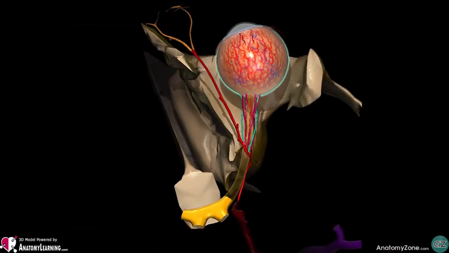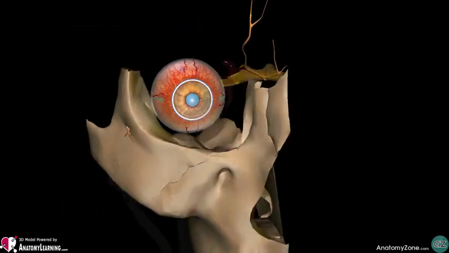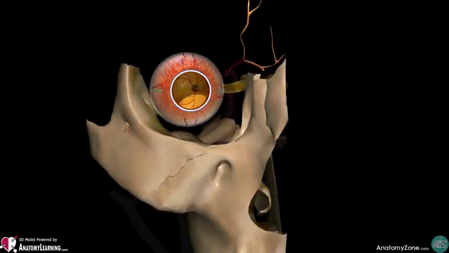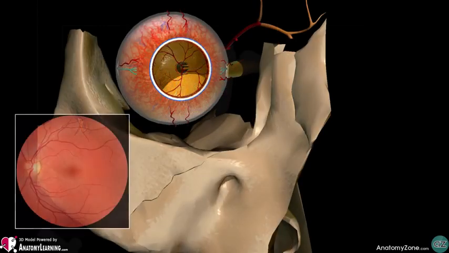The retinal branches are visible on fundoscopy, and you can see from this view an approximation of what these retinal branches would look like.